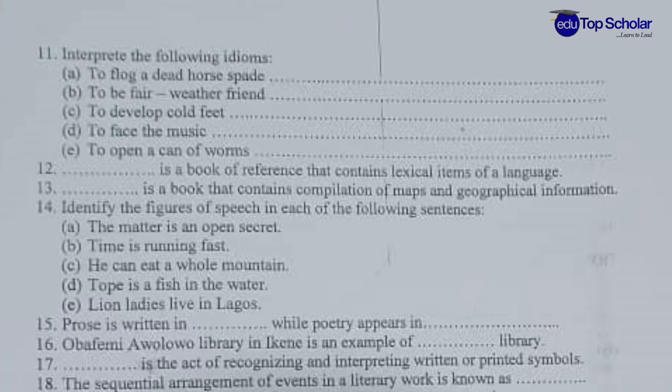All right. Number 11E, to open a can of worms. To open a can of worms. That is when you are worsening the situation involved in something. When instead of actually trying to make a solution, at the end of the day, you discover you are only making it become worse. So that is when you open a can of worms.